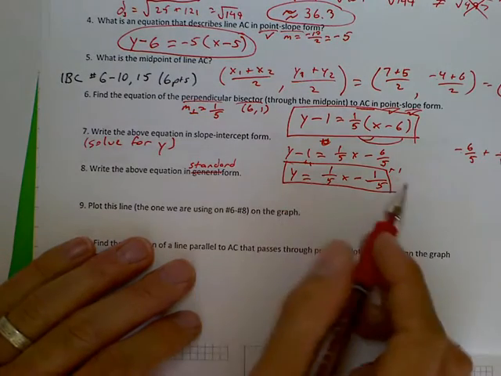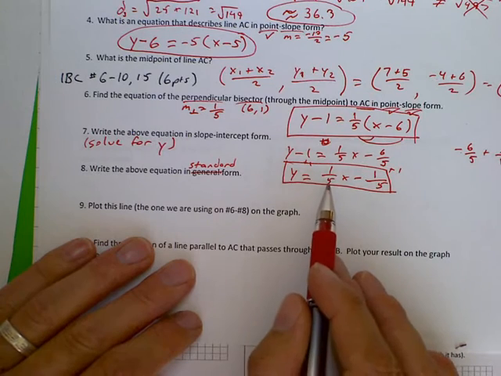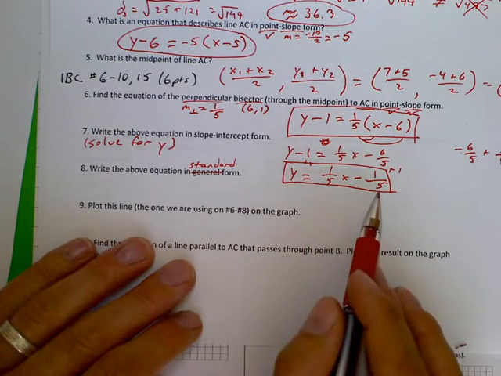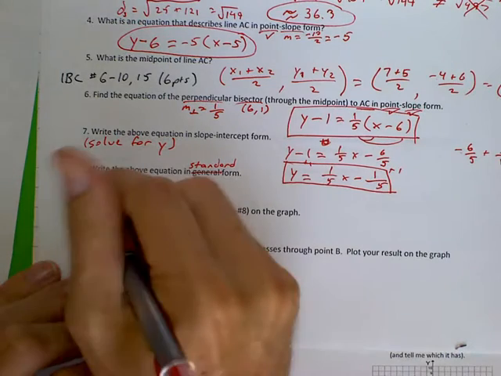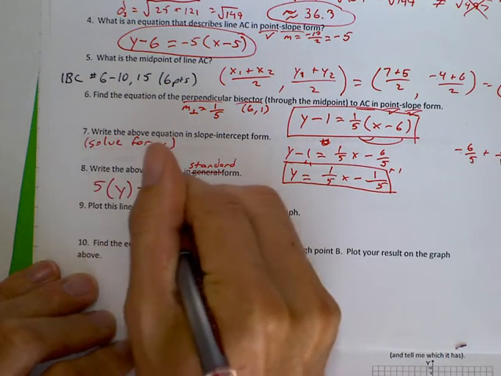To make those not fractions, I need to get rid of all these fractions. What would cancel out with each of these denominators? They're both a 5, so the least common denominator would be 5. So what I'm going to do is multiply both sides of the equation by 5.